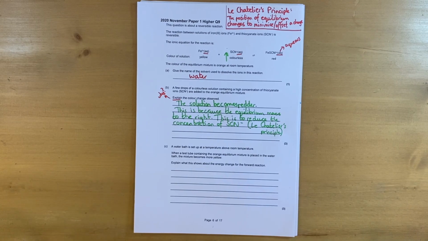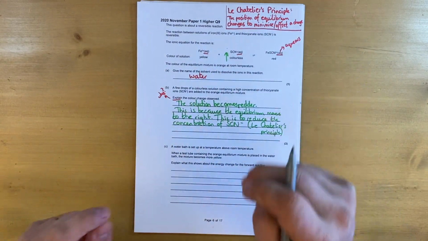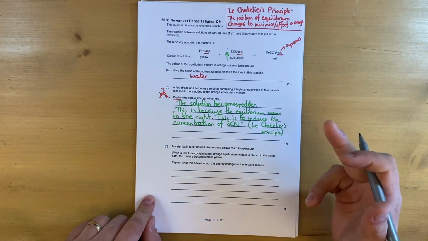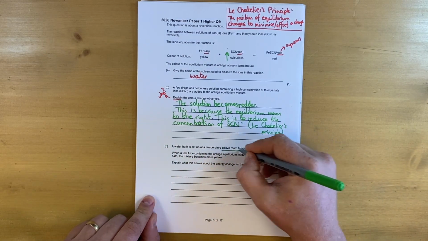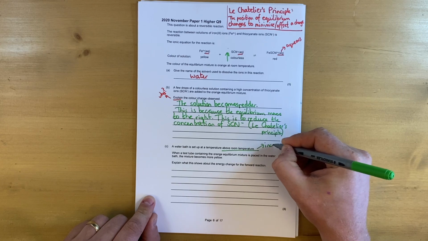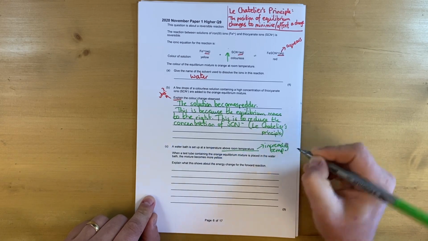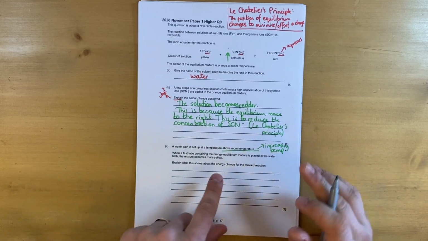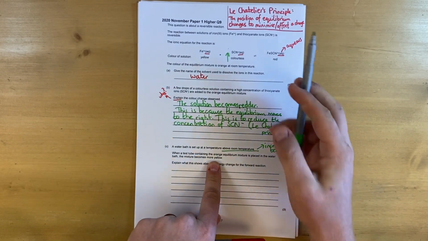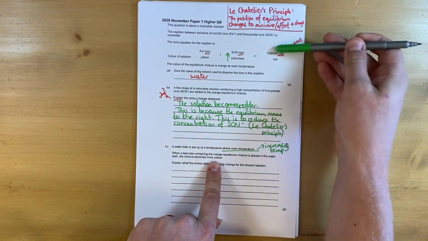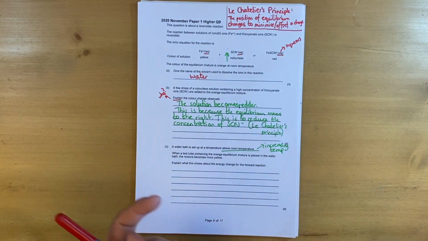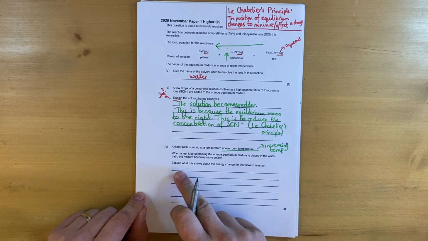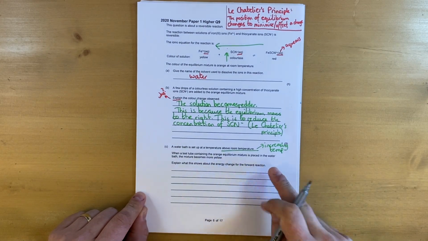Now the next question gives us an opportunity to practice that concept again. A water bath is set up at a temperature above room temperature. So what that means is we are increasing the temperature. When a test tube containing the orange equilibrium mixture is placed in the water, the mixture becomes more yellow. So if the mixture becomes yellower, that means we're moving across to this direction. So it says, explain what this shows about the energy change for the forward reaction.